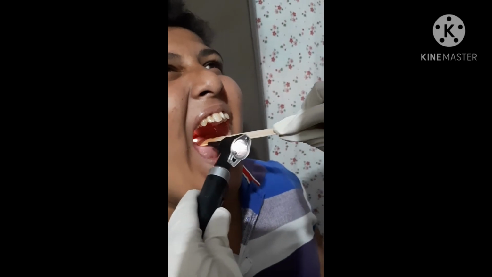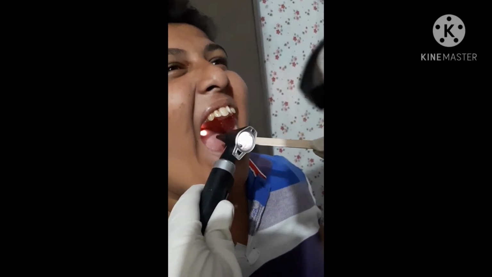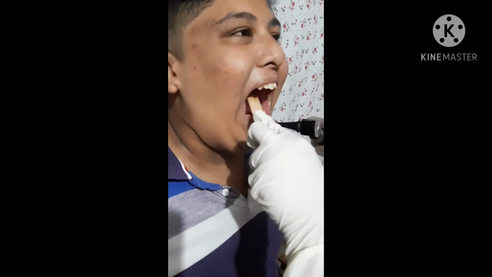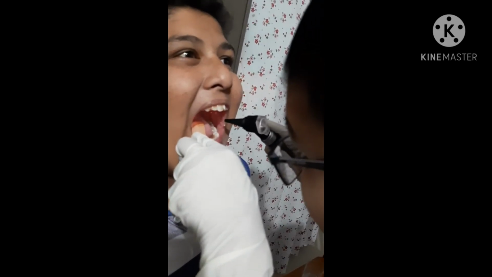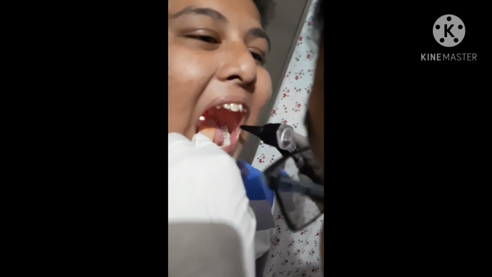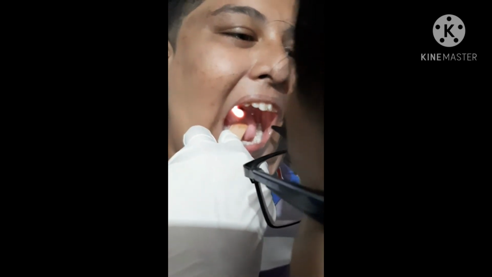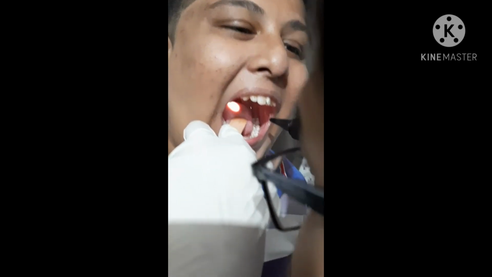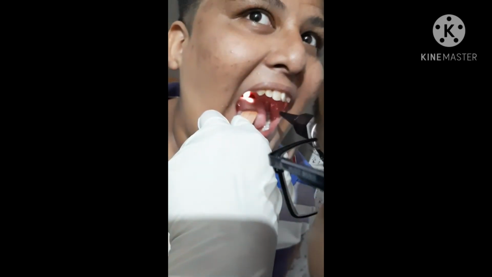Then I used again a tongue depressor for getting a clearer view of the uvula and the soft palate. By using the tongue depressor, I depressed the tongue, which was getting in the way and causing an obstruction to looking at the uvula. By doing this, I looked for any rednesses, any swellings or edemas, or any ulcerations in the soft palate.